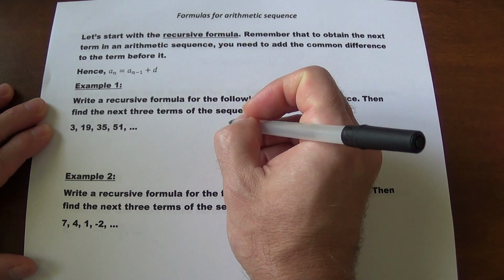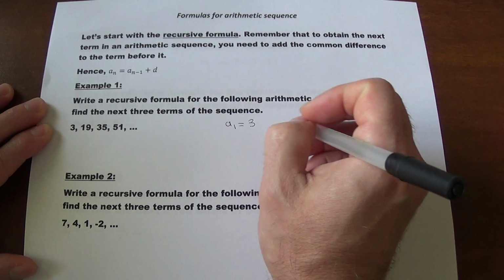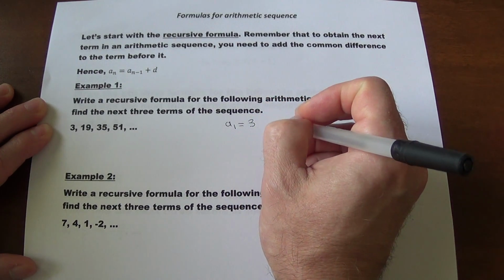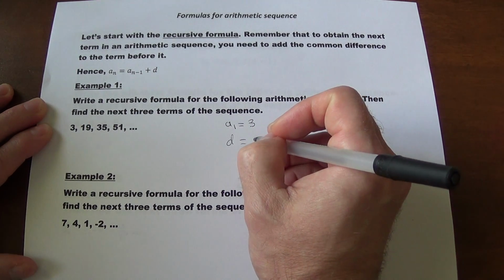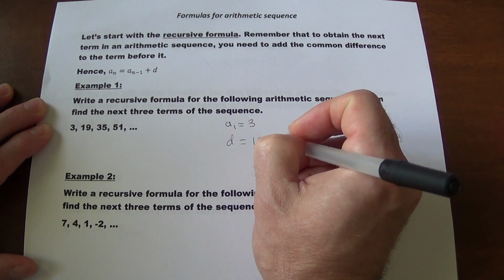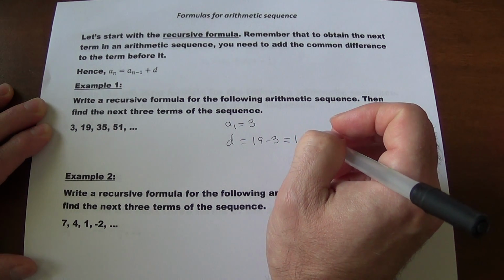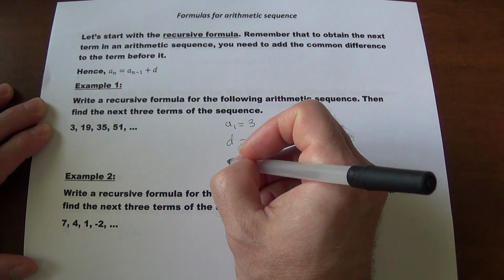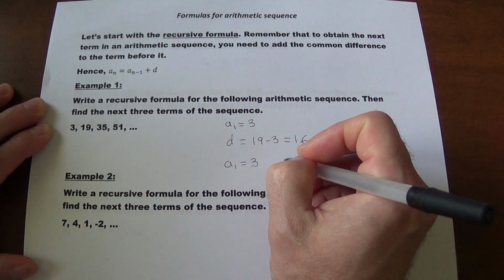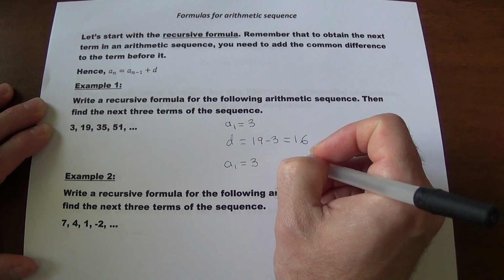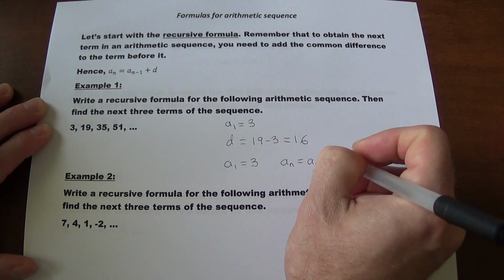We need to identify the first term, which clearly is 3. And then to find the common difference, we are going to take the difference of two consecutive terms, for example 19 minus 3, and that will give us 16. And to write the recursive formula, you are going to state what the first term is, and then you will also write that the nth term is going to be the term n minus 1 plus 16.